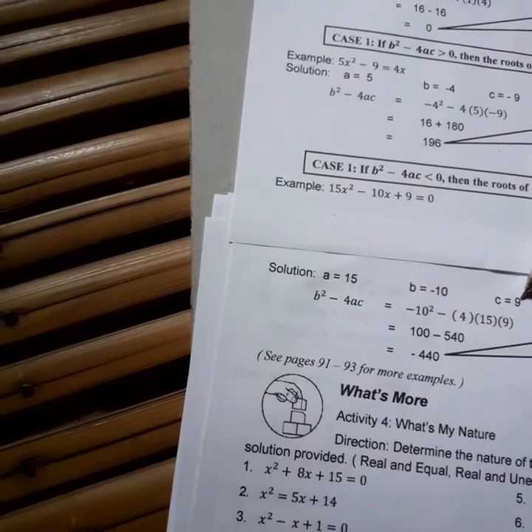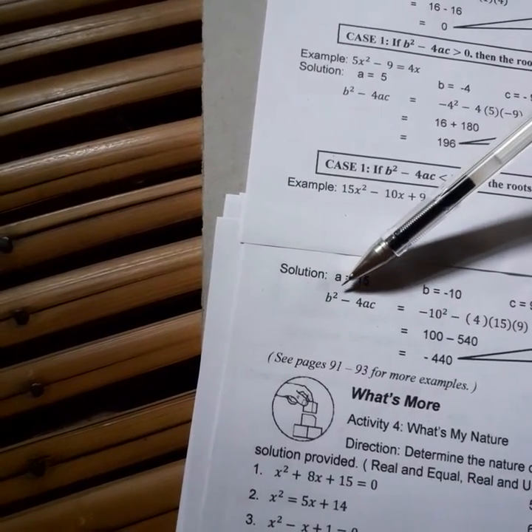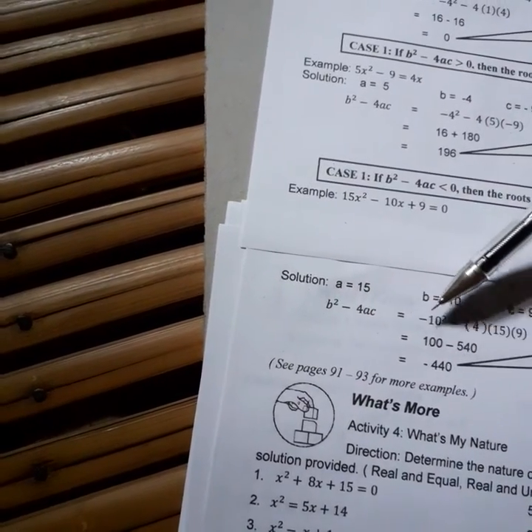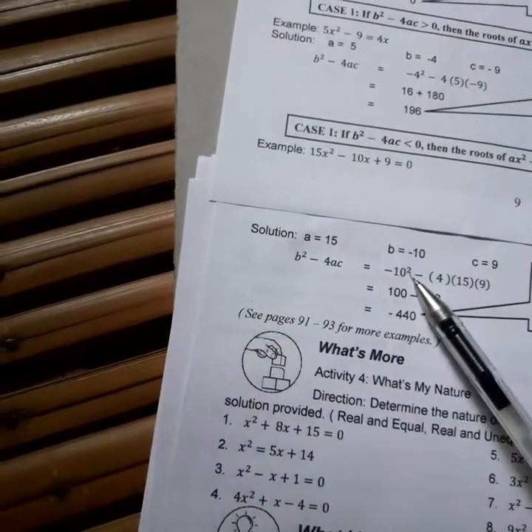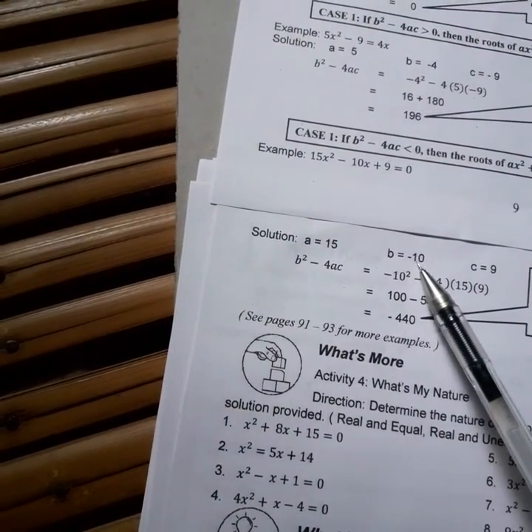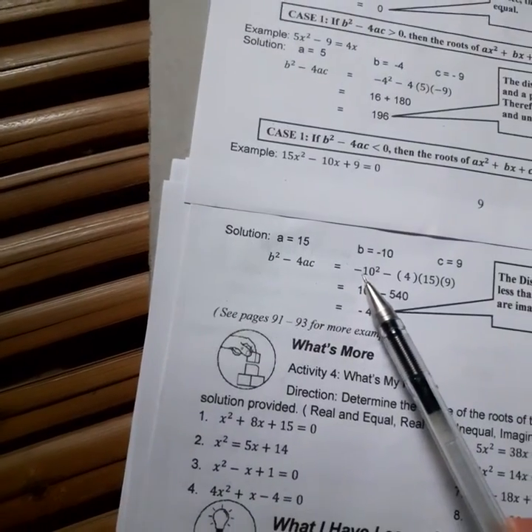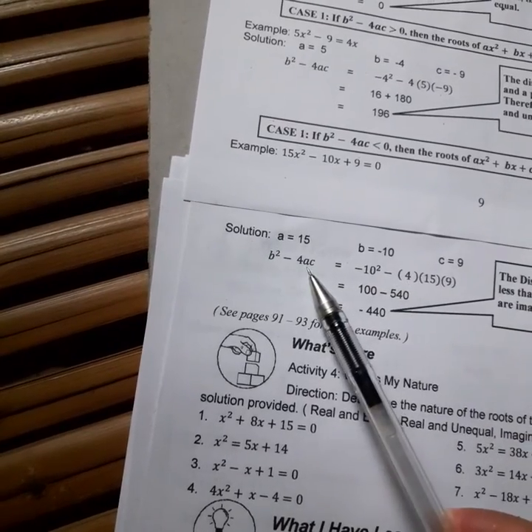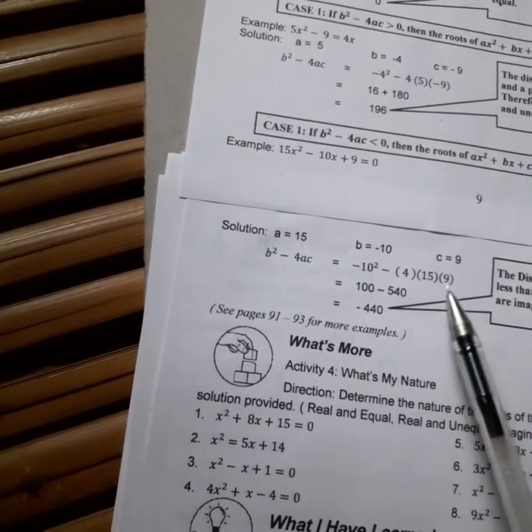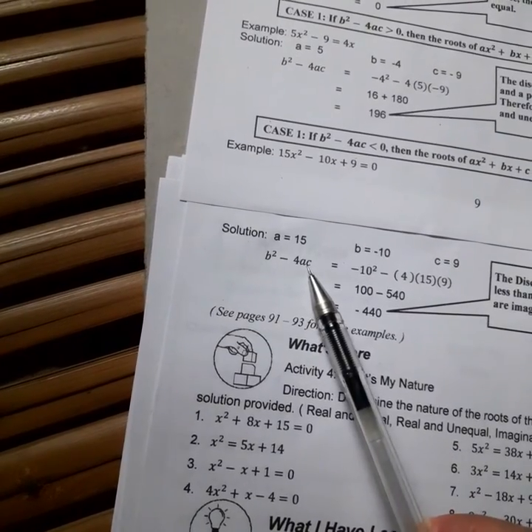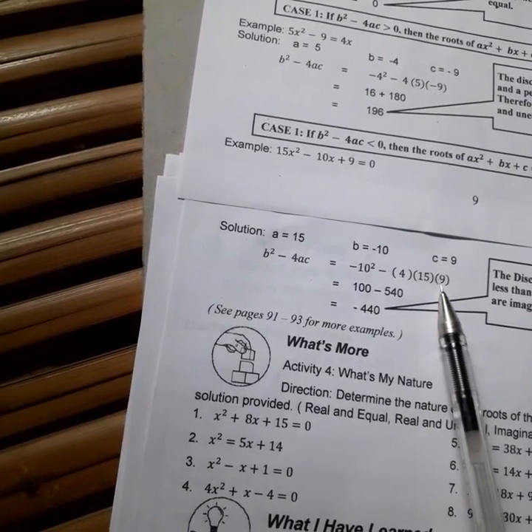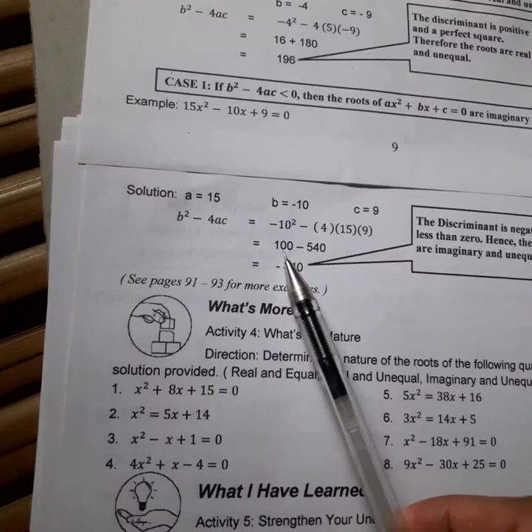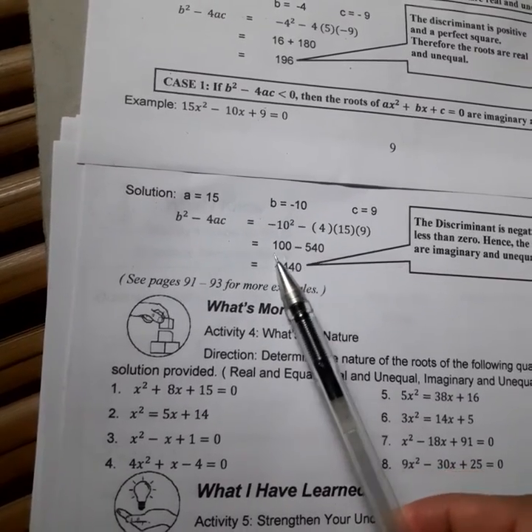Then, we have the discriminant b squared minus 4ac equals negative 10. Asa na ko si negative 10? Our b is negative 10. Substitute negative 10 squared minus 4, our a, pila gani si a? We have 15. So substitute 15. Our c is 9. So substitute 9. Then proceed. Negative 10 times negative 10 is equal to 100.